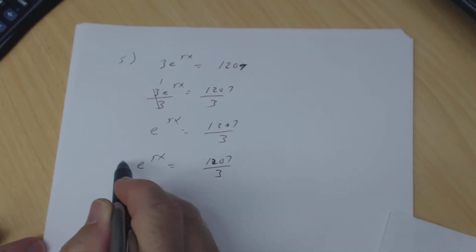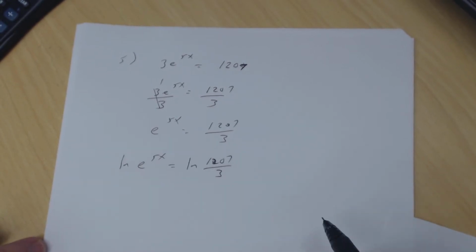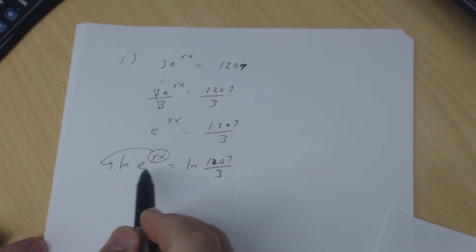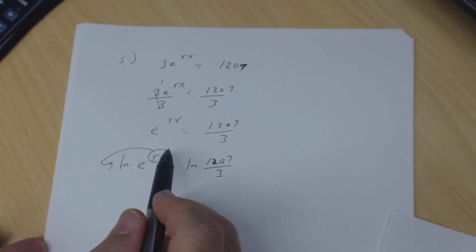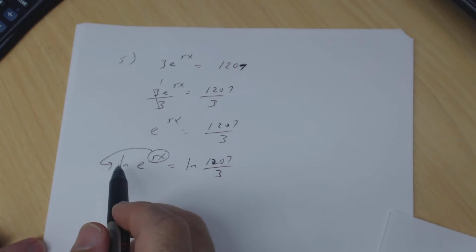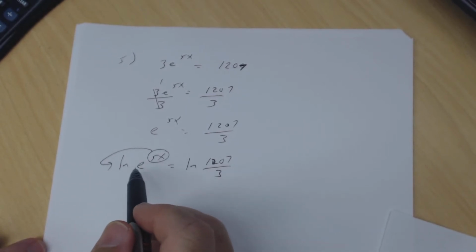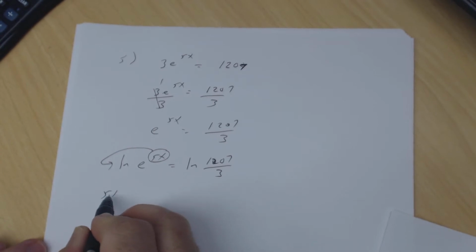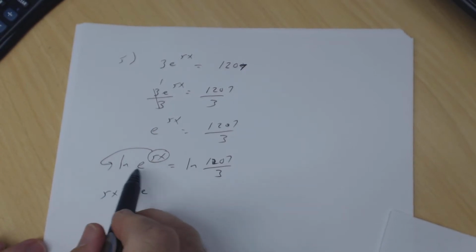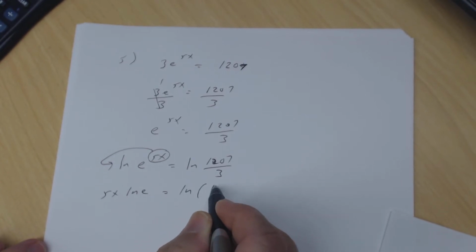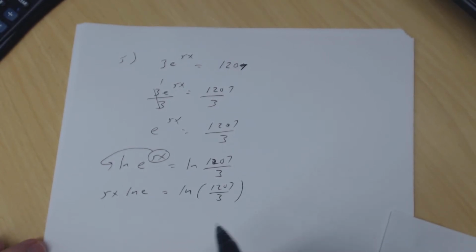1,207 divided by 3. So I'm going to take the natural log of both sides, just like this. And now I can take this exponent and rewrite it. So kind of circle it and then use an arrow to indicate you're going to multiply the exponent times the natural log of e. So I get 5x times the natural log of e. Make sure you see that's what you get here. Equals the natural log of 1,207 divided by 3.